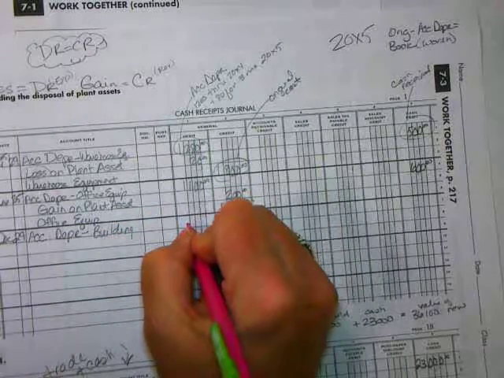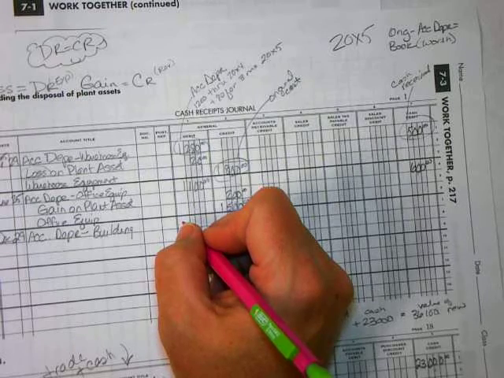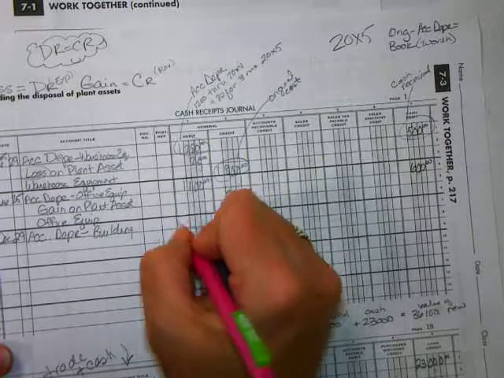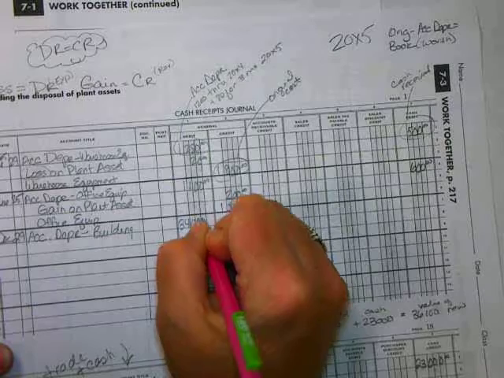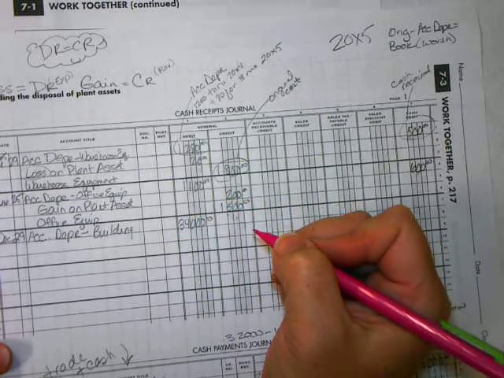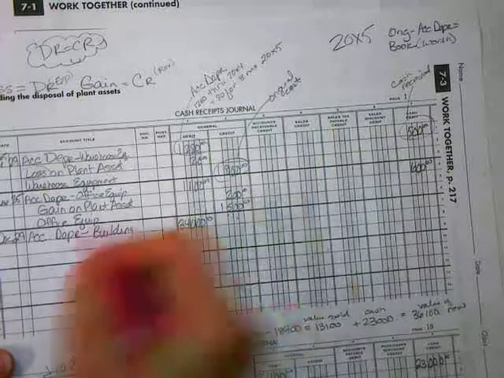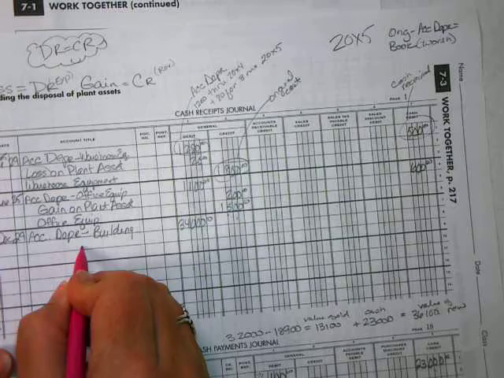We know that's going to always be the debit. Looking at our plant asset record, it's $34,000. We're selling it, so we might want to wait and see, do we have a gain, do we have a loss, we're not sure, but that would go in the next line.